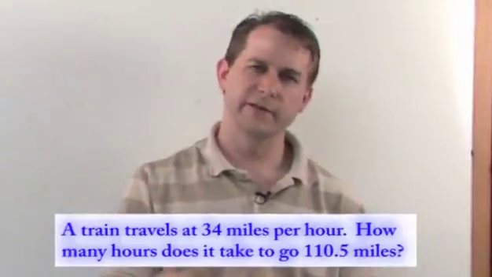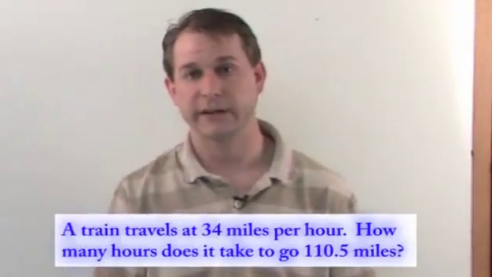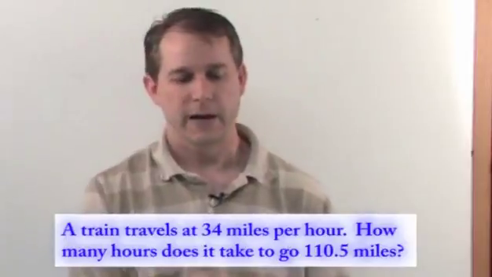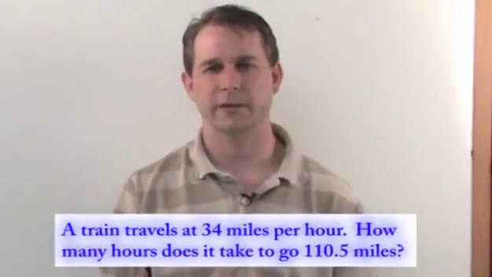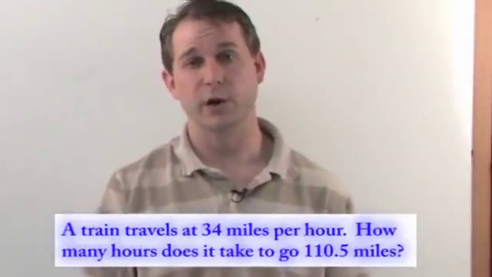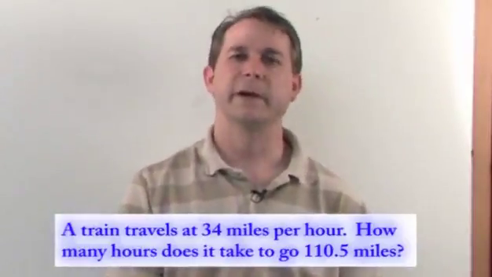So you can look at this two ways. You can think through it logically to figure out what you need to do here. You can also use your units. Anytime you have a problem like this, I've been teaching a lot about units, and that's really important and really helpful here. But before we do that, let's just think about it.